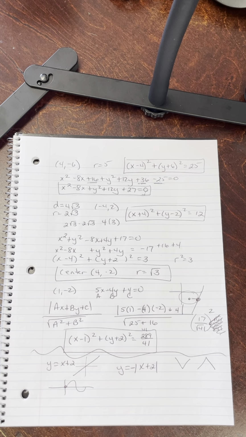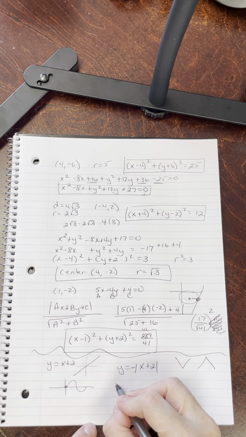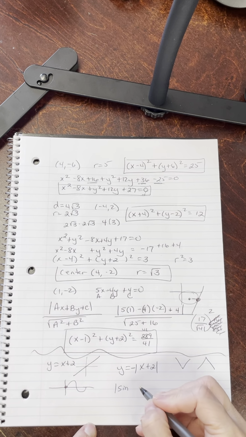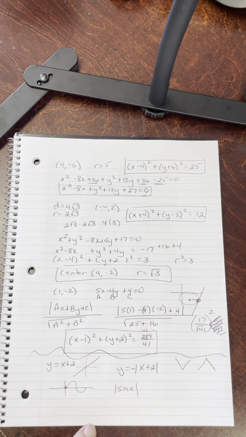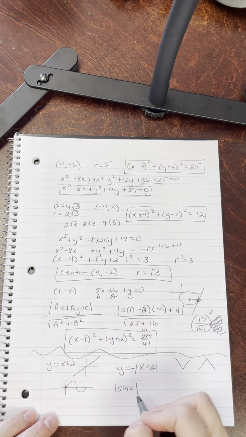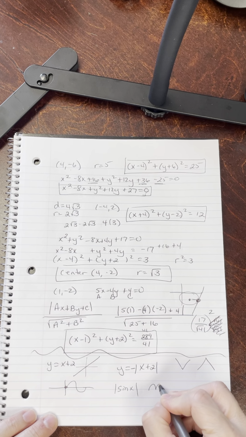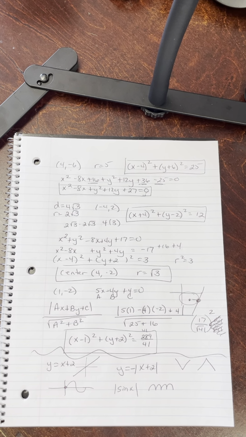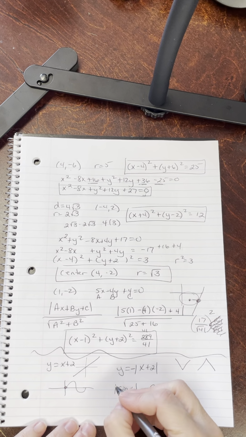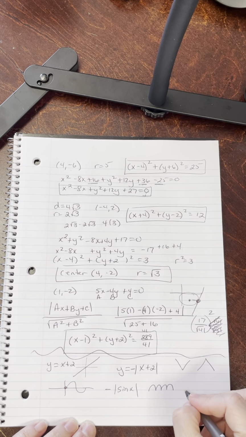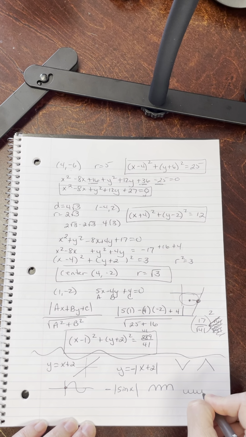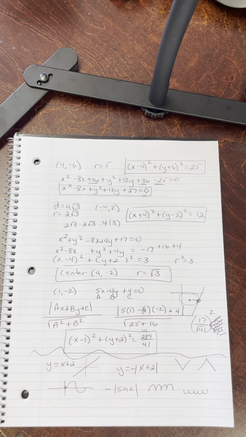Then they say, okay, what happens when you take the absolute value of the sine of, oh, they used x. So then anywhere you would have had negative answers down here, they're bumping up. So my graph ends up looking like a series of humps because they all have to remain in the positives. If I make it negative absolute sine, then they're all going to land in the negatives with their humps.